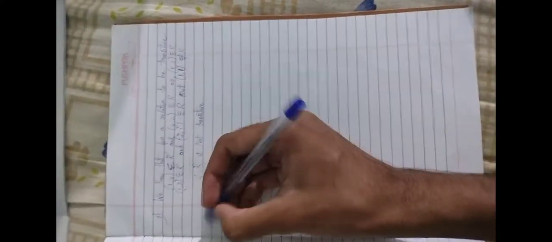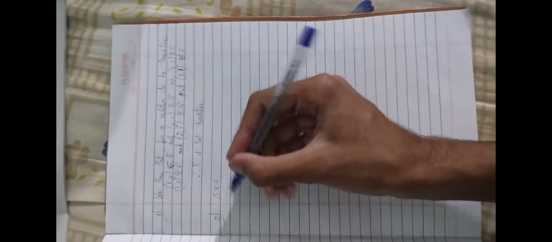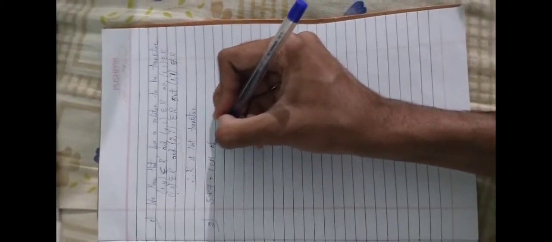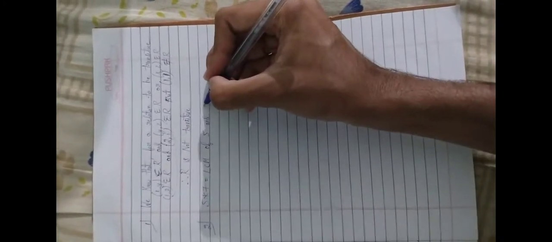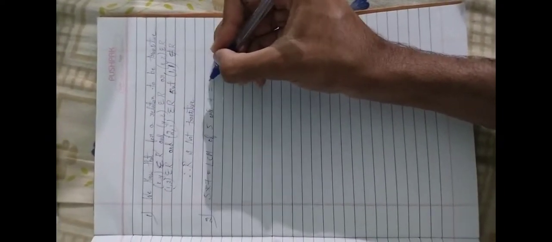Now moving on to our next question, question number 2. Here they have given: let star be the binary operation on N given by a star b is equal to LCM of a and b. We have to find 5 star 7. So 5 star 7 is equal to the LCM of 5 and 7. If we solve 5 and 7, the LCM that we get is 35.